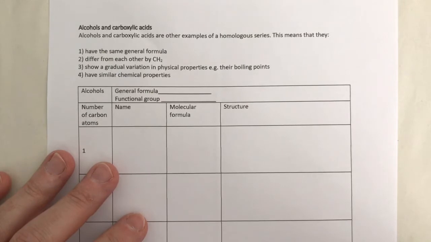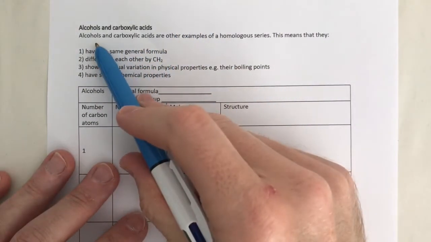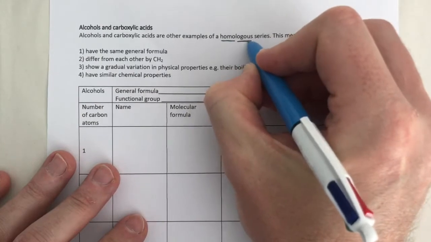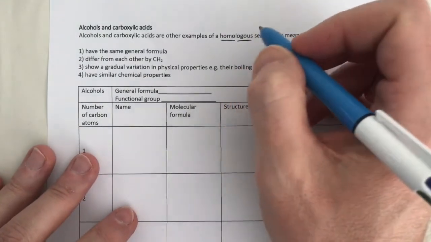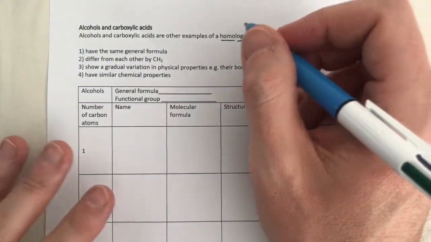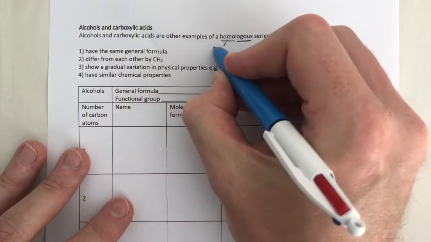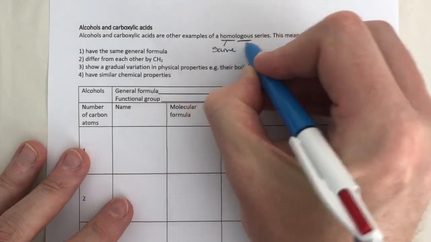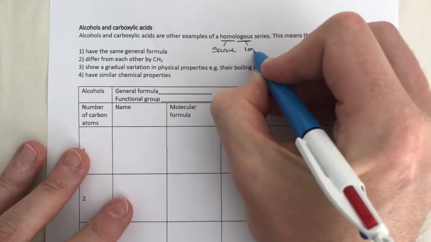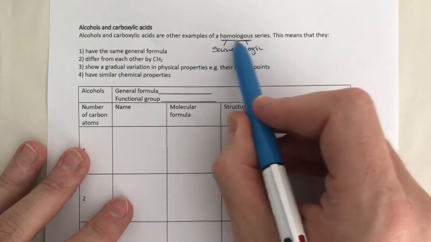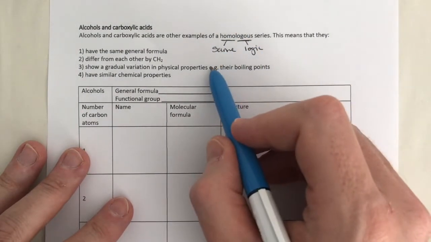Okay, in this video we're going to have a look at the alcohols as a group of compounds. It's worth remembering that alcohols are an example of what we call a homologous series. We've already looked at alkanes and alkenes, and they're also two families that are homologous series. The way to remember what this means: homo means the same, and the logos bit means logic. So they are a family of molecules that have some similar logic, some similar patterns in their information.